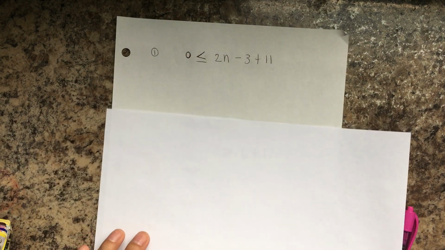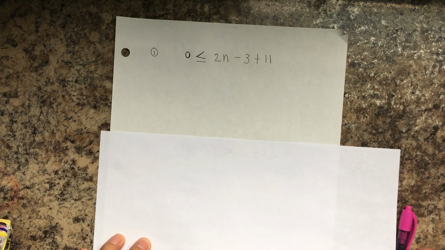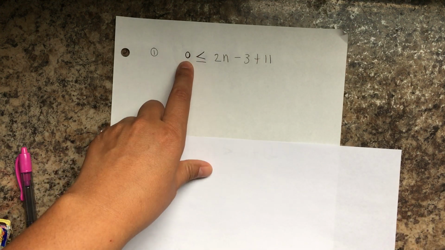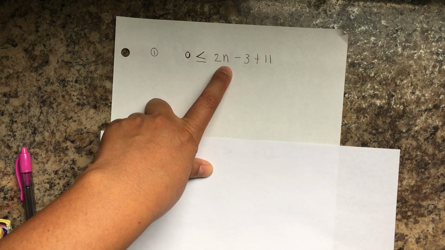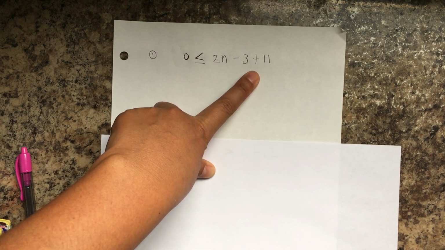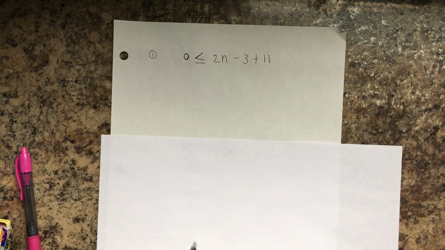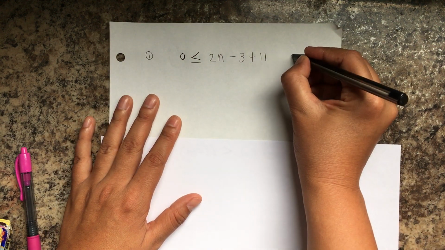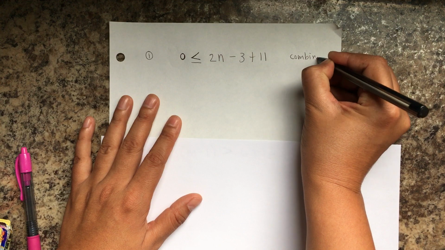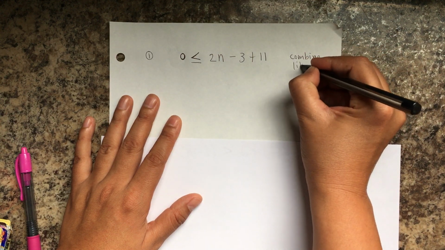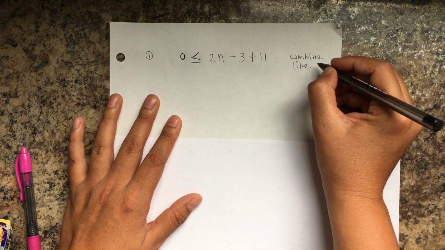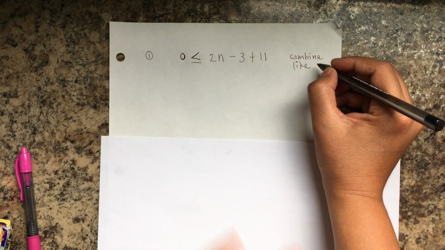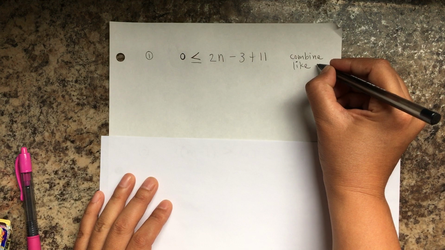Okay, so let's focus on this one only. So here we have 0 is less than or equal to 2n minus 3 plus 11. So what we're going to do first is combine like terms. And so you're applying skills from Module K, so all of this is going to be familiar. It's just that little extra information that we learned right now. Combine like terms.